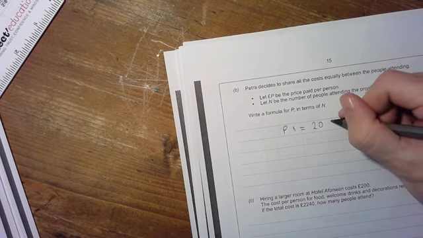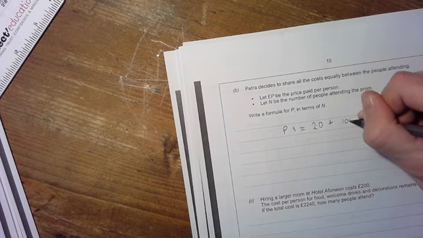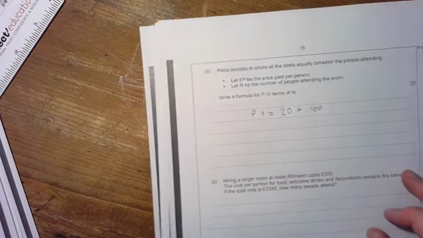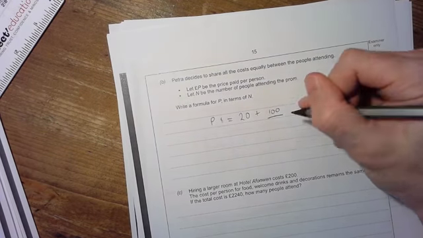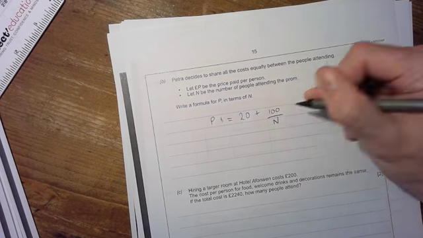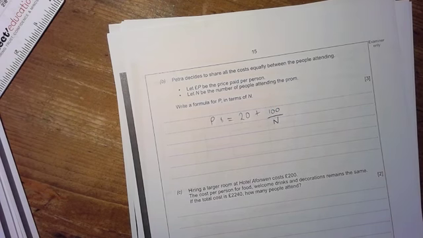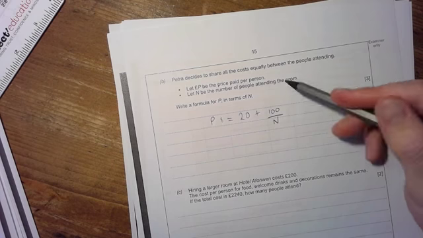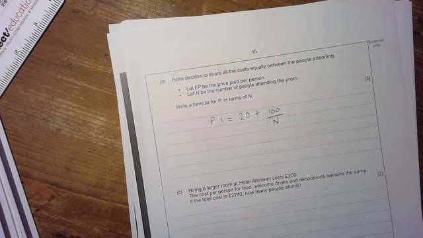We've then also got that share of 100 quid that everyone has to pay. So we've got the 100 quid and we'd want to divide that by the number of people attending. And that's it. That's what the formula is. It's not particularly nice. It's 3 marks. That's it for 3 marks. Some people spot it really, really quickly. Others will look at it and think, oh, I've got no idea how to do that.